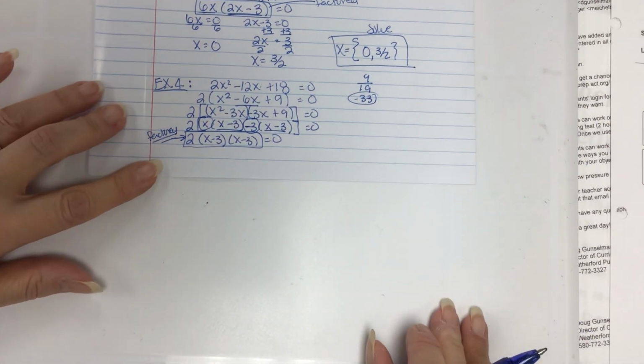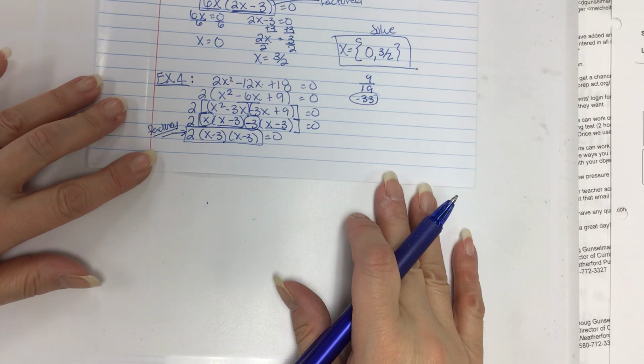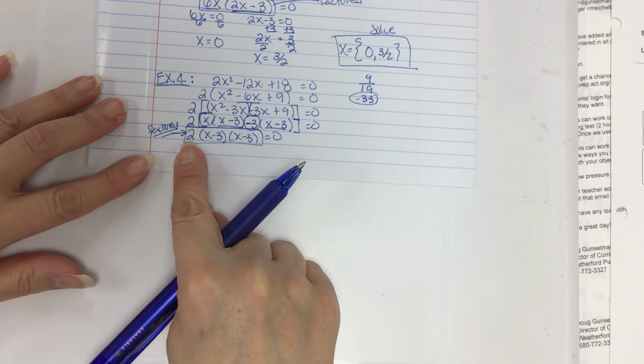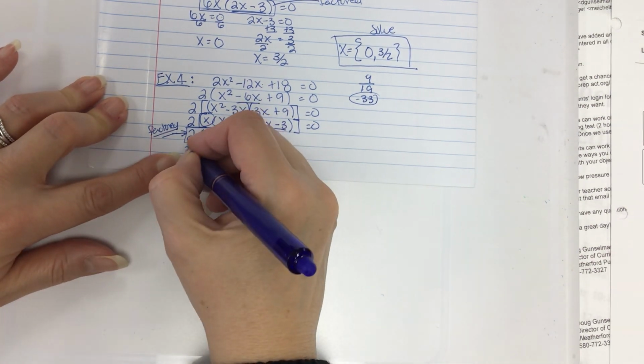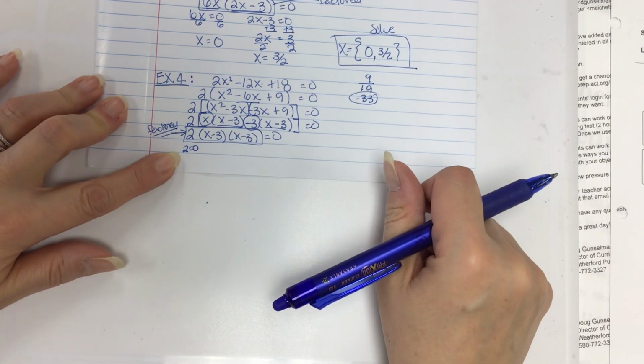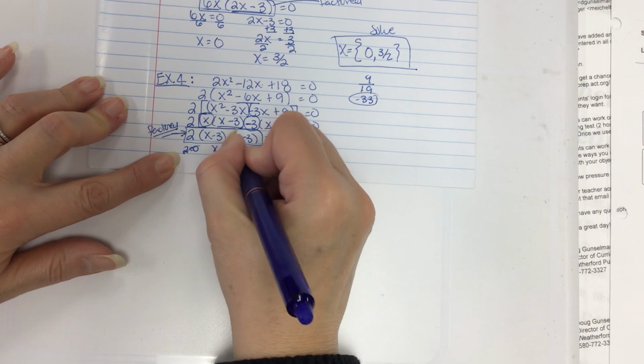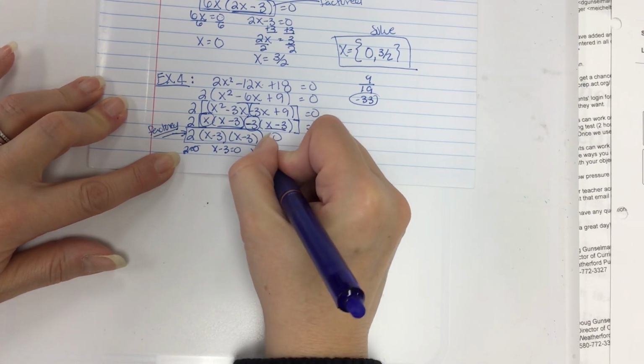But it asks us to solve. So is there a variable with the 2? If there's no variable with it, is it going to give us a solution? No, because if I set 2 equal to 0, is there anything to solve for? So that does not give me anything. Here I need to set x minus 3 equal to 0 and x minus 3 equal to 0.